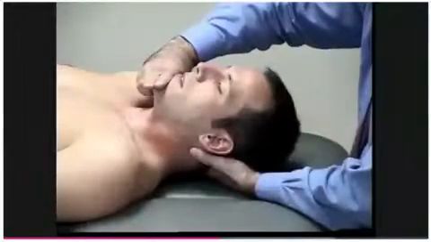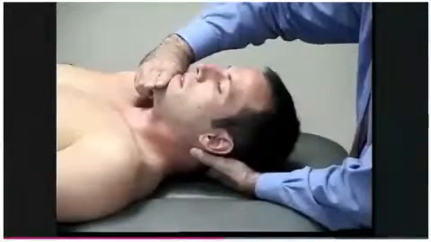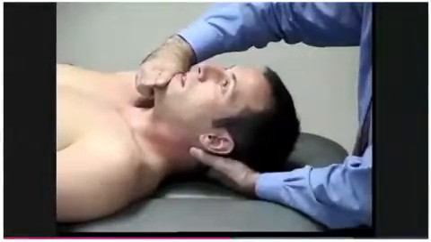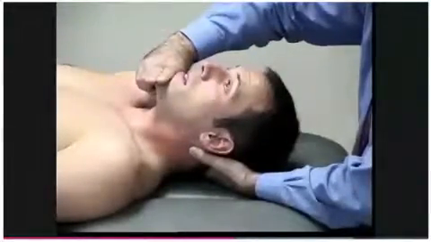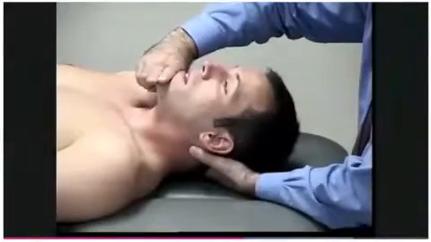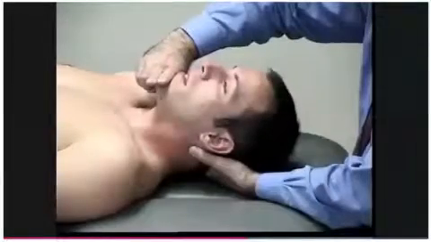And now I'm going to ask this patient to bring his chin up into my two fingers here and try to look backwards with your head gently. And he tries to lift up, and I restrict this equally. 3, 2, 1, and relax.